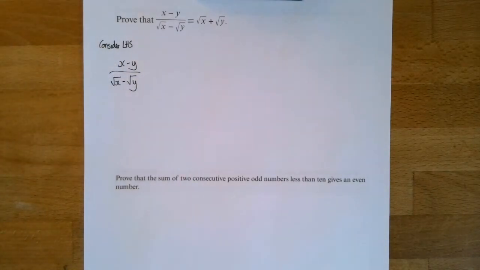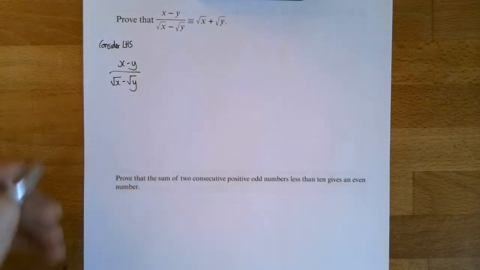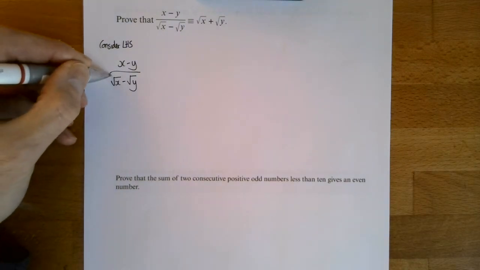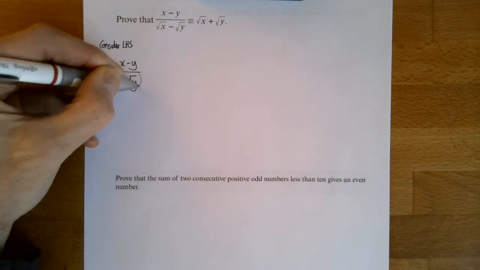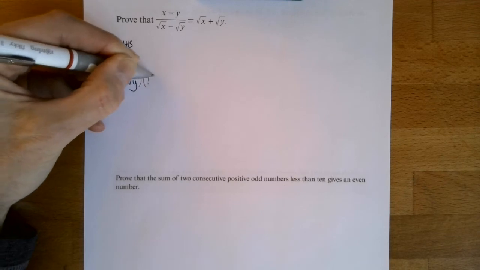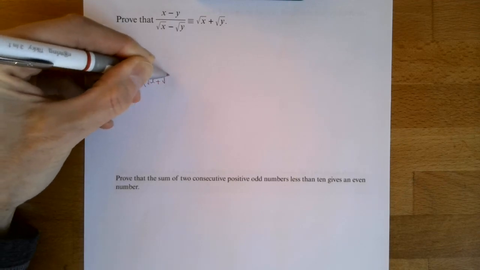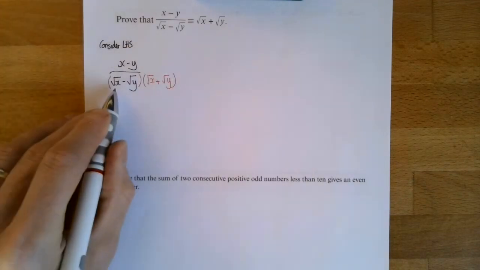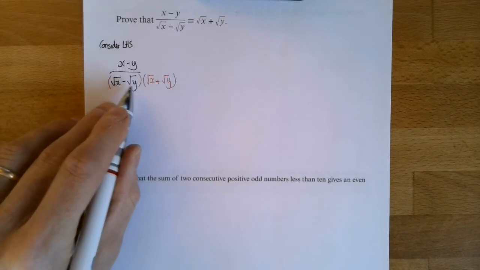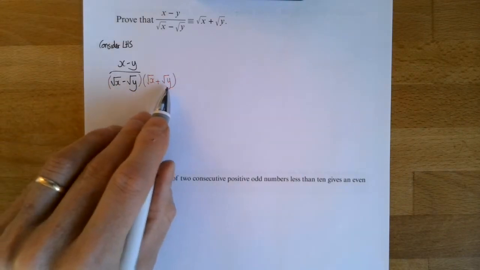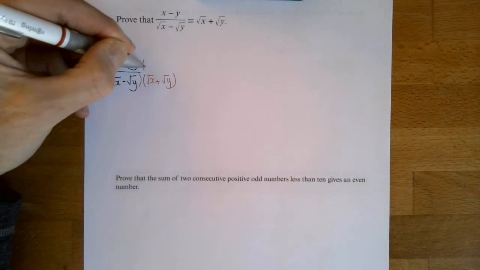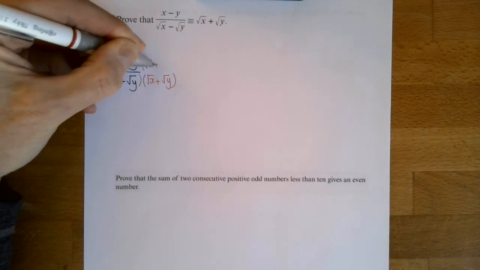And this is a statement with square roots in the denominator, which I know are not good. So I'm hoping that you're going to say, right, okay, in order to deal with that, I'm going to multiply the top and bottom by that. Because if it's square root of x minus square root of y, if you multiply by the square root of x plus the square root of y, nice things happen. And I need to do that top and bottom.